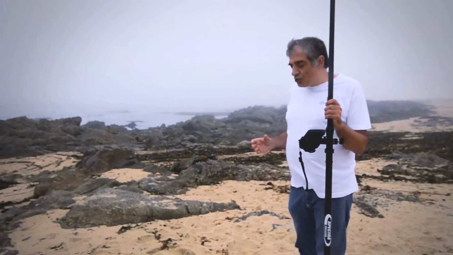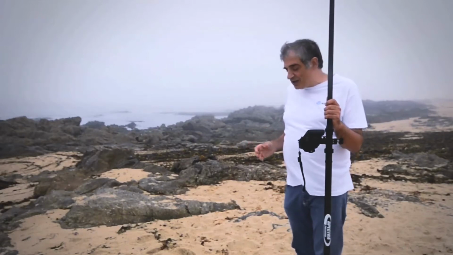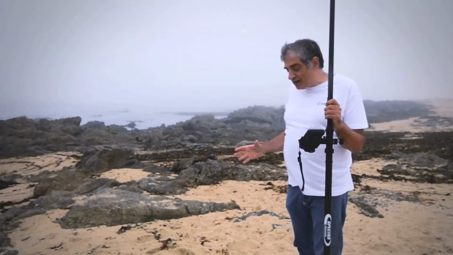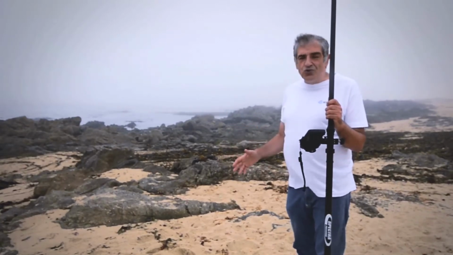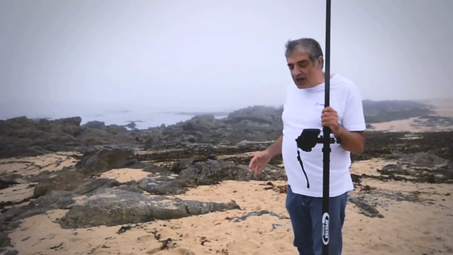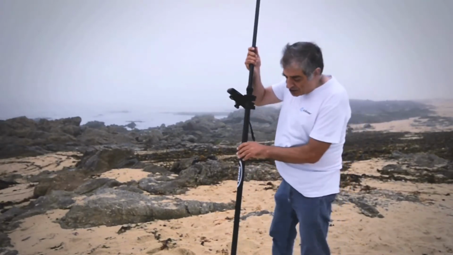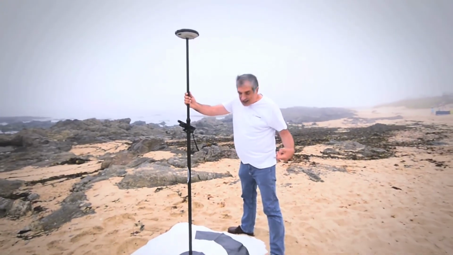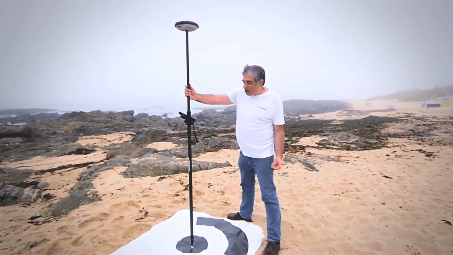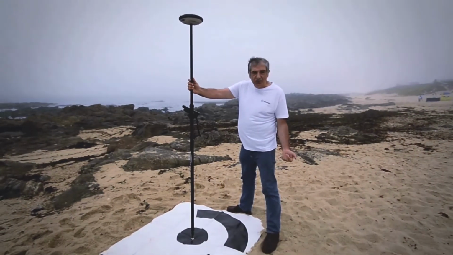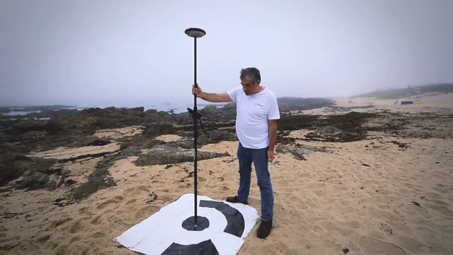In order to have a precise georeferencing, before the drone is started, we need to place some artificial marks on the ground, and we use a precision GPS receiver to collect precise coordinates, latitude, longitude and altitude of those points. So this is a precision GPS receiver that will provide those coordinates.